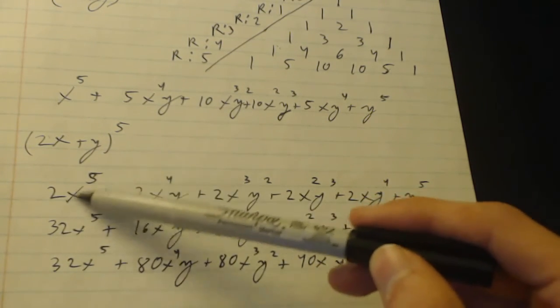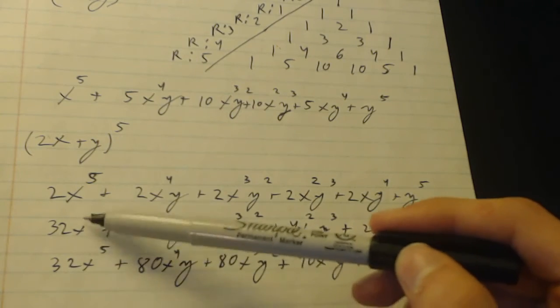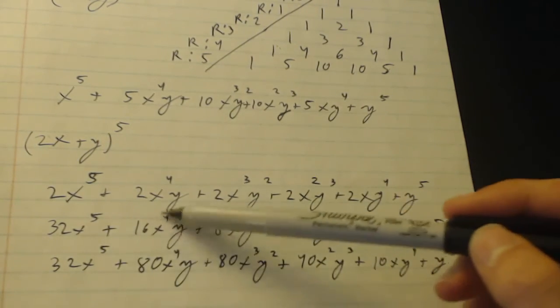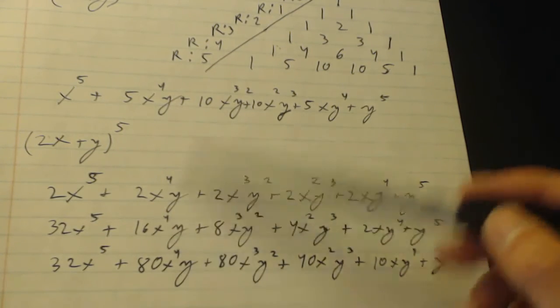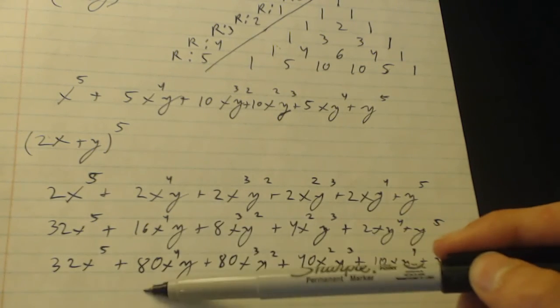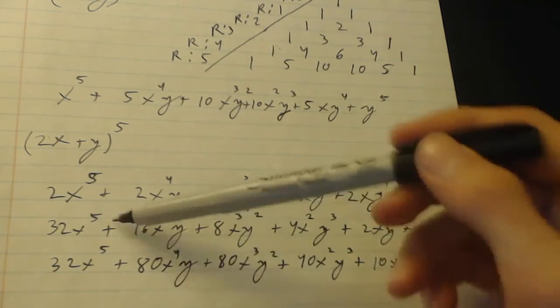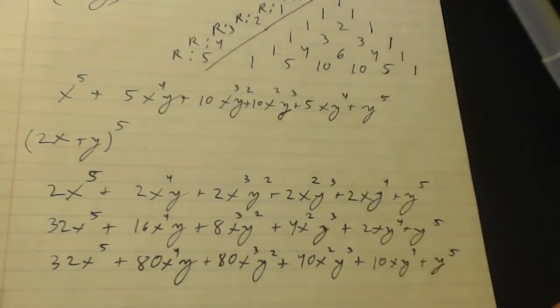So just on one example right here, it's 2 to the fifth, which is 32, and then 32 times 1 was 32, and so on. 2 to the fourth was 16, and then 16 times 5 was 80. And then you just go through like I showed you.